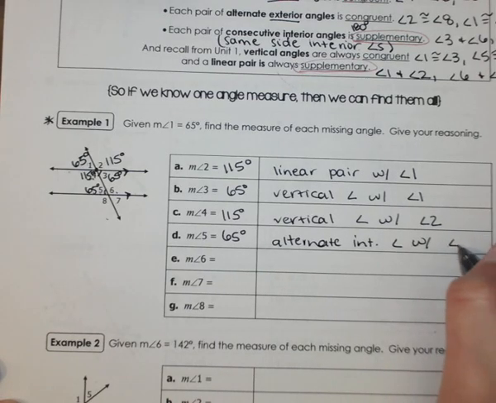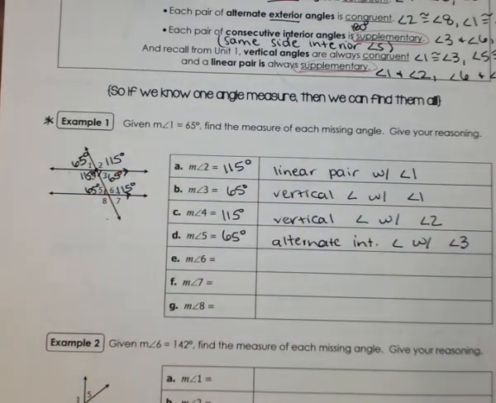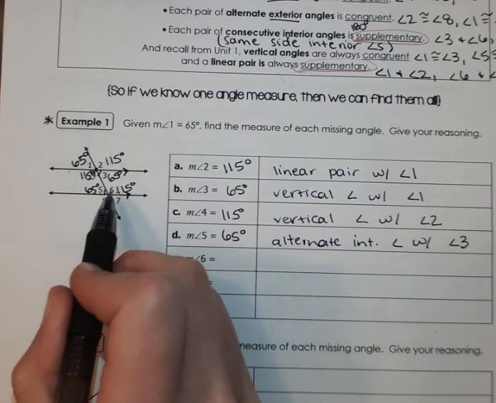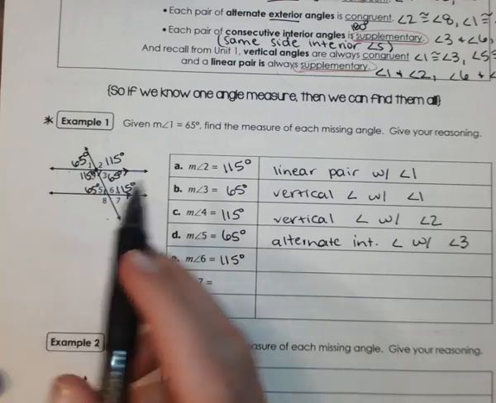And that is with angle 3. Alright, angle 6. Angle 6 is going to be 115 degrees. And that is, we can say, let's use a new vocab word, it's corresponding with angle 2. Corresponding with angle 2.